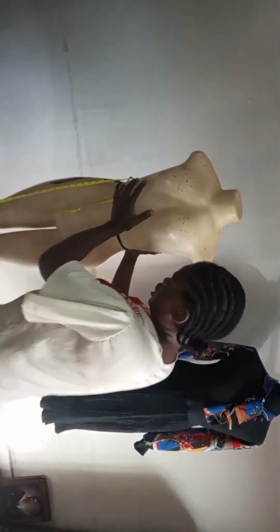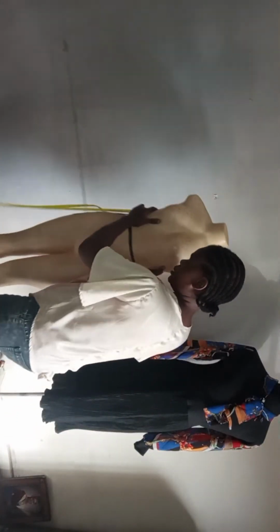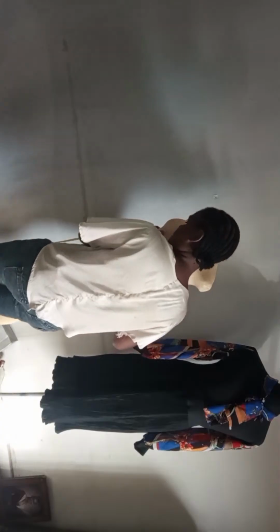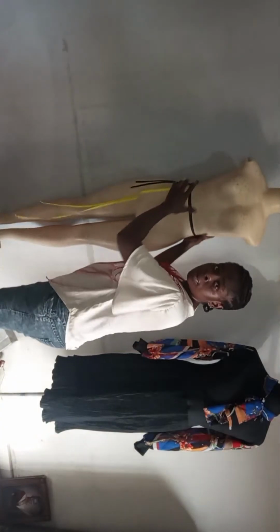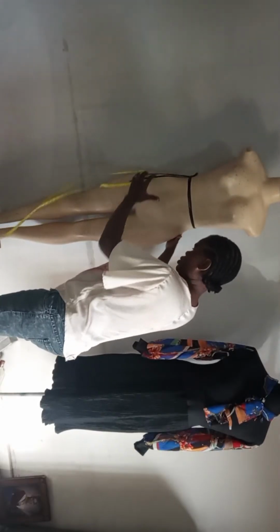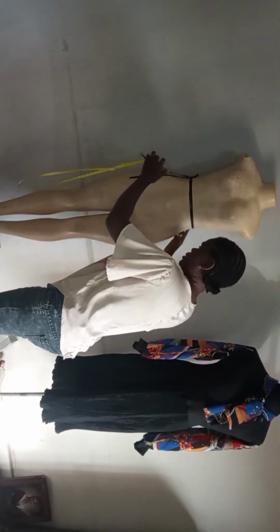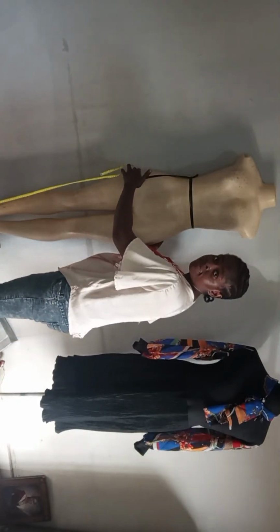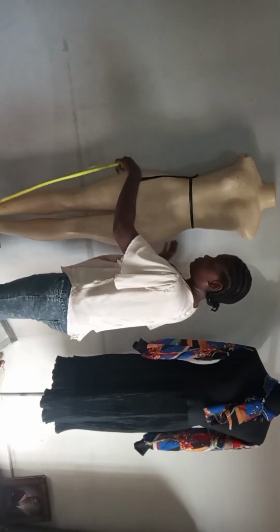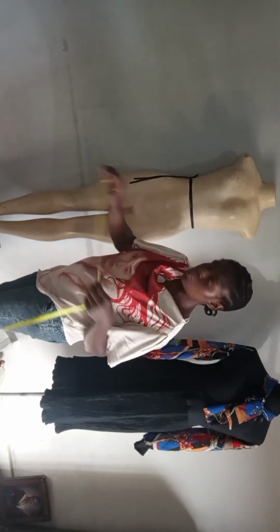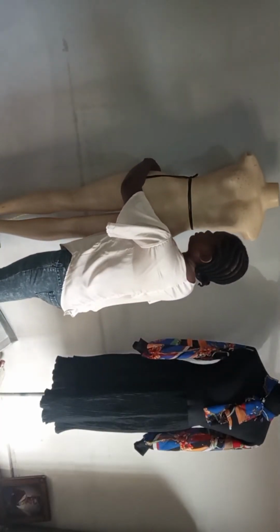Now let's go to the hip. Trying to make it as high as I can. Now, as I said earlier, the hip should be the part that is full on this side. That is the hip. So the same way you go around like this.